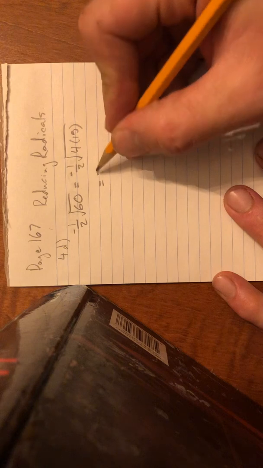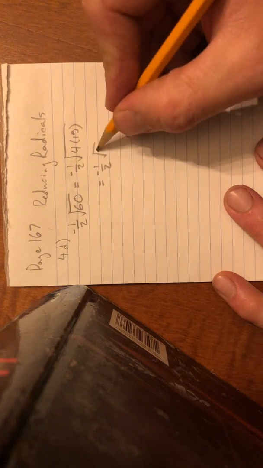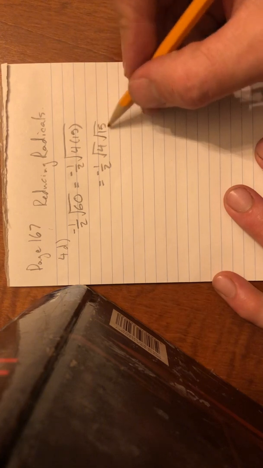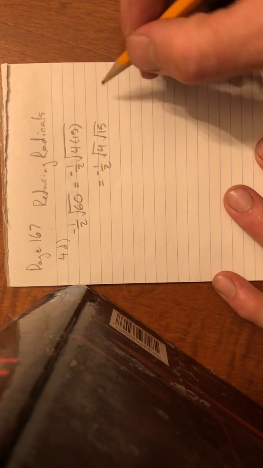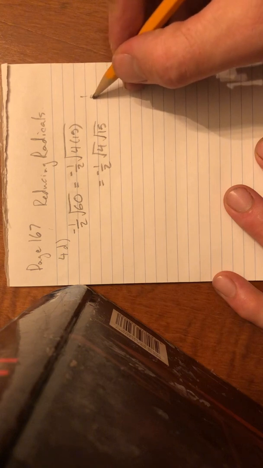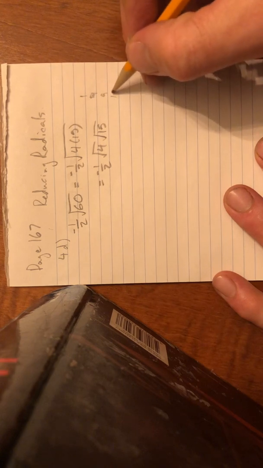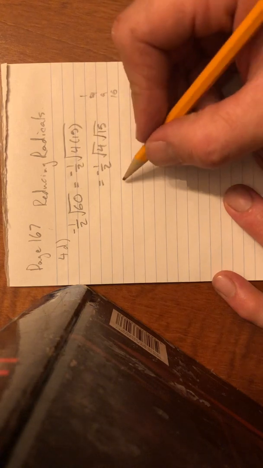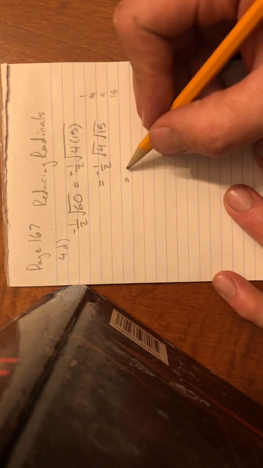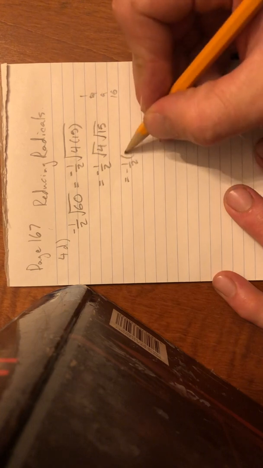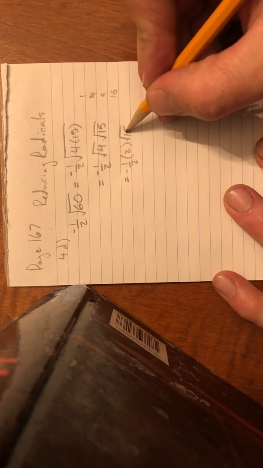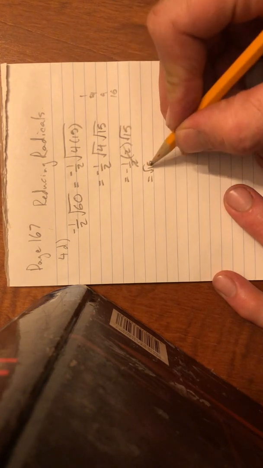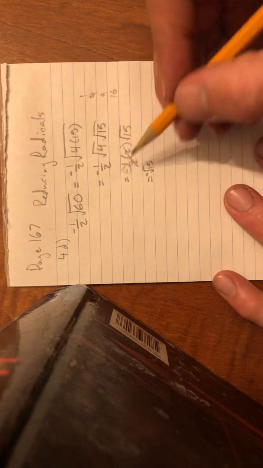Then I'm going to distribute the radical over top of the 4 and over top of the 15. Now 15 doesn't reduce any further because it's not divisible by like 1, 4, 9, or 16. Those are perfect squares that we could use, but none of them are going to fit into 15. Now the square root of 4 is 2, so I'll have negative 1/2 times 2 times root 15. And these 2's are going to cancel, leaving me with just root 15. But of course, don't forget that negative sign out front.